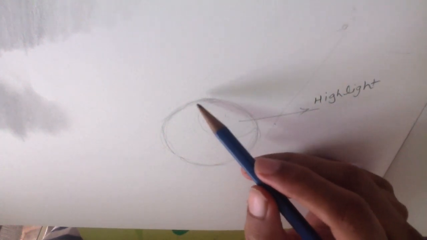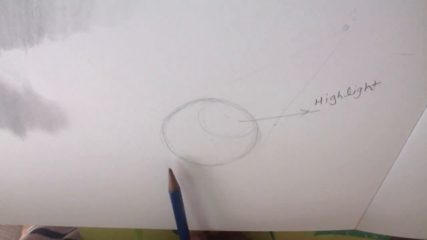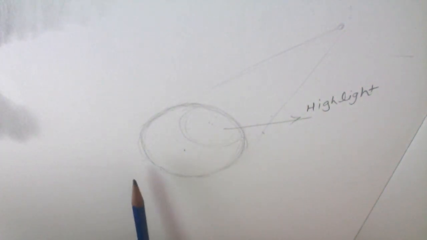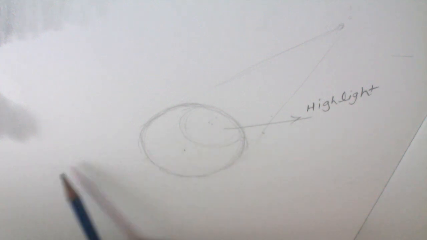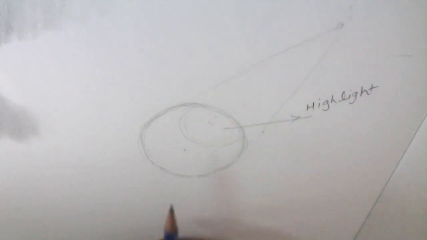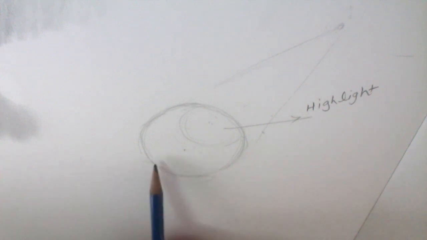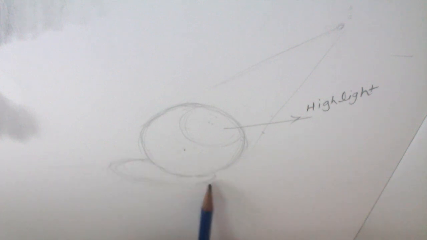Then the next thing, the major part, is the shadow. I'll tell you about the last part first. That is cast shadow. What is cast shadow? Cast shadow means the shadow cast by the object on the ground or on the surface where it is resting. So if the light is coming from this side, obviously the shadow will form here on the ground or on the table or any surface where it is resting.